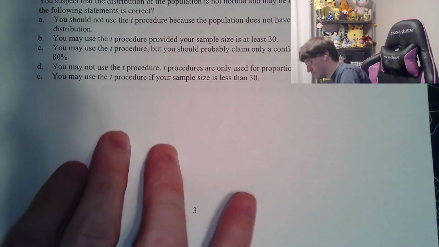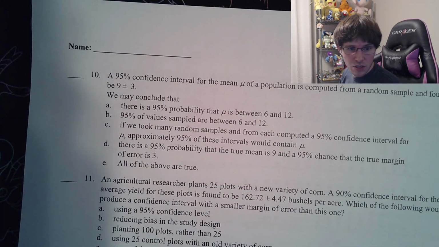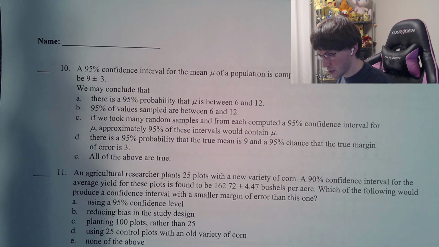We're doing question number 10. Good news, we actually get to skip number 11 because it's the same exact problem as before because I messed up when I made my test earlier. Whoops, Mr. Richards, check your work before you send it to the printer.